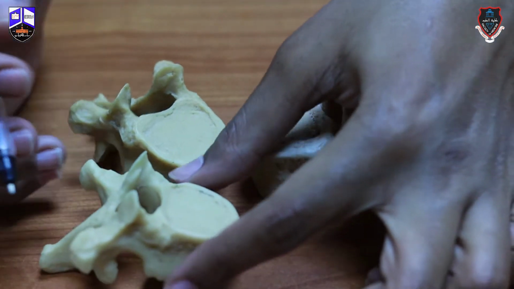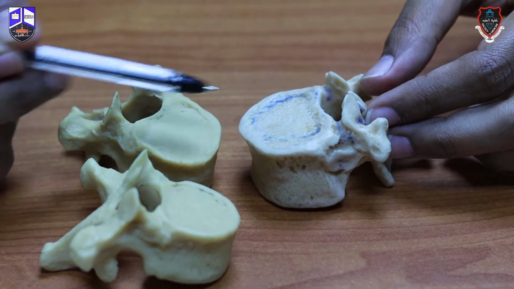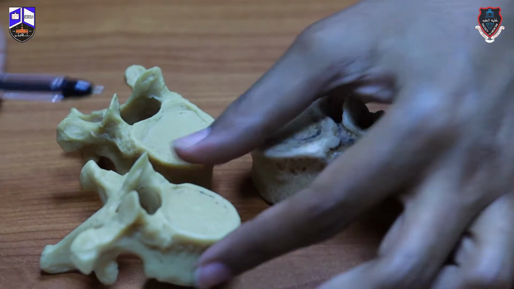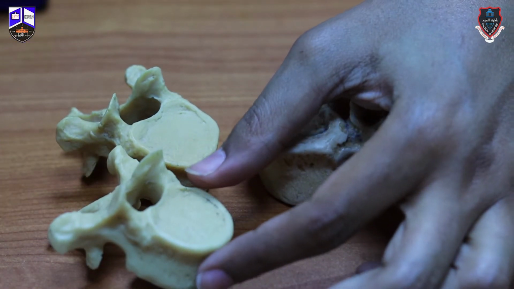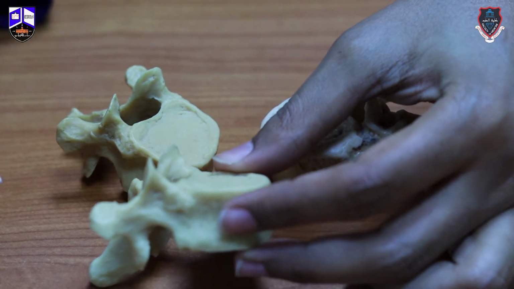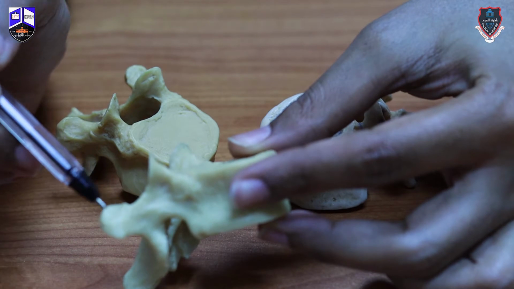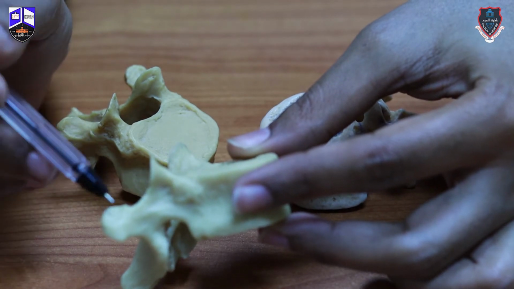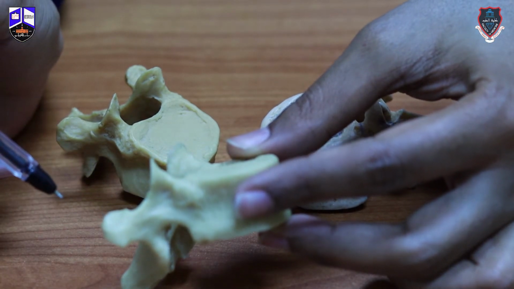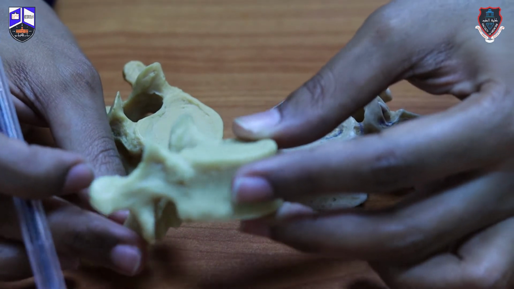In order to differentiate between the 10th, the 11th, and the 12th vertebra, first look at the transverse process near the tip. If the transverse process, as you can see here, contains a costal facet, then this should be assigned as a 10th vertebra.